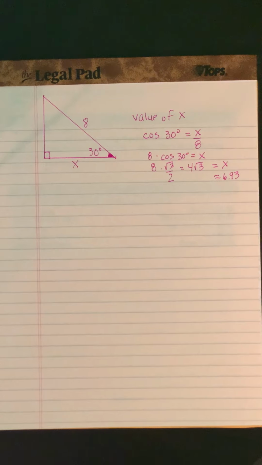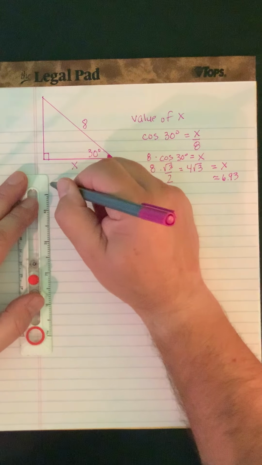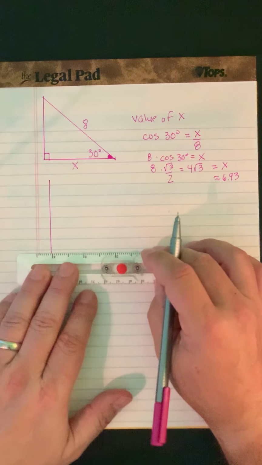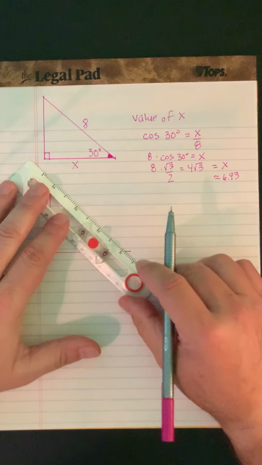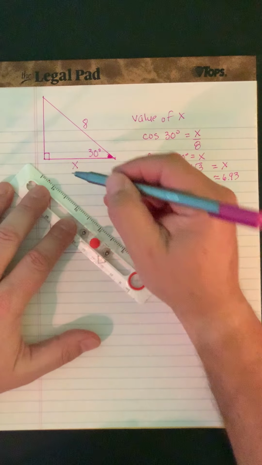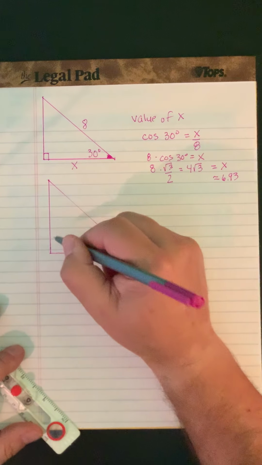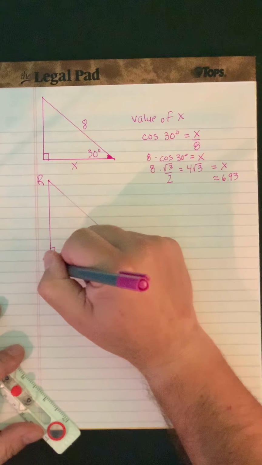Okay, let's try another one. 2 more to go and you're out of your misery. Until the next time. I think we're doing 3 video lessons this week. And yes, I'm drawing all the triangles the same. And then I'm going to have to watch this video, which is going to be fun.